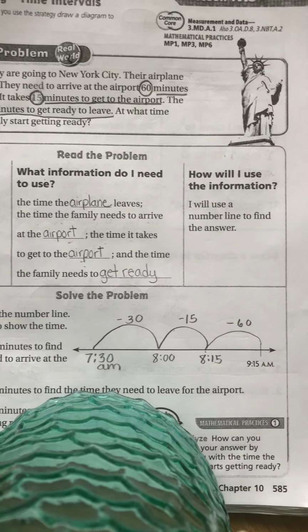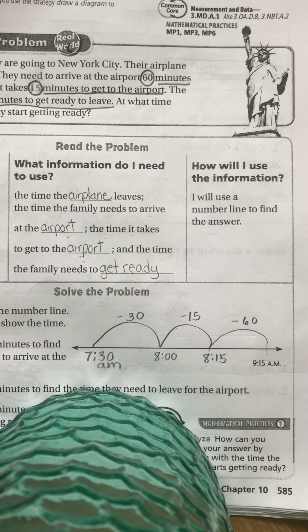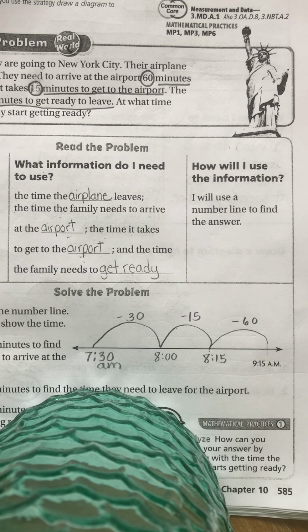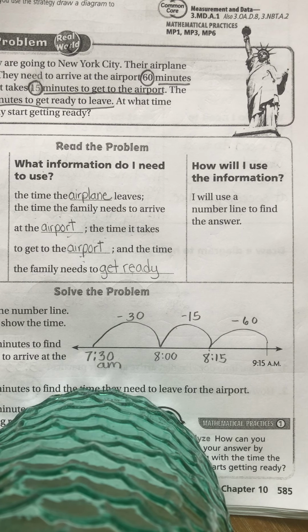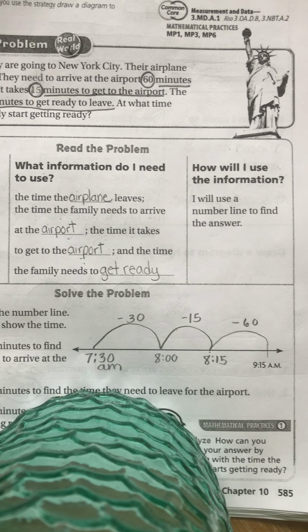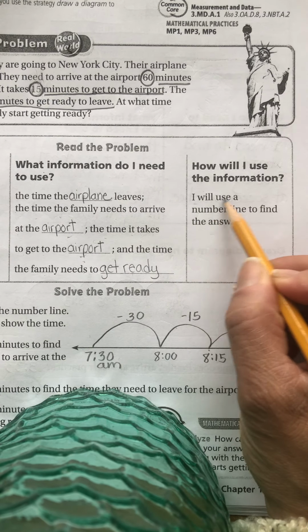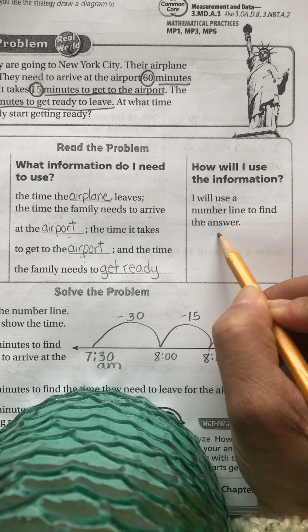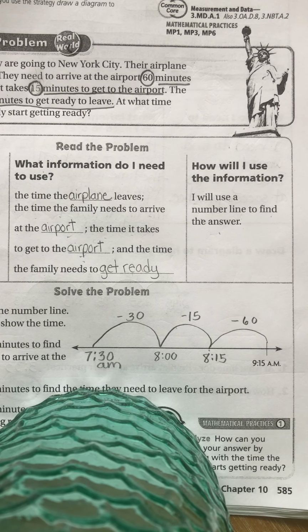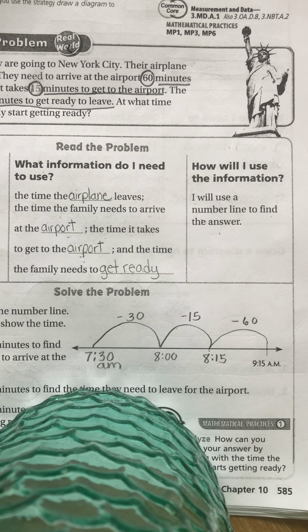And I'm just going to move it over here so you can keep writing if you're still doing the middle section. It says, how will I use the information? Now, I didn't write anything there. It tells you I will use a number line to find the answer. So you actually don't have to write anything there, because that's the strategy or the method or the diagram that we're going to use to help us solve this problem. So they already told us, I will use a number line to find the answer. So you don't have to write anything there.